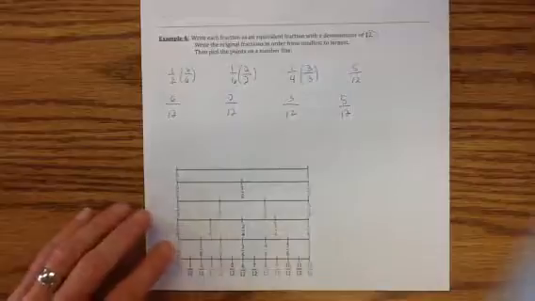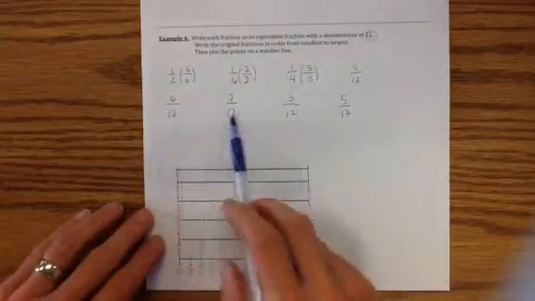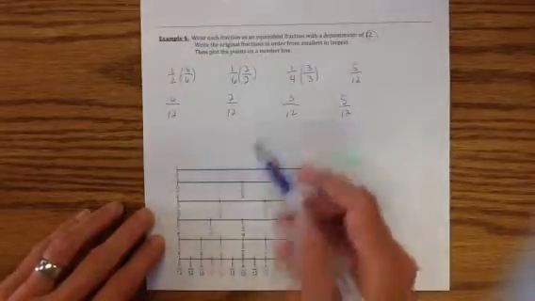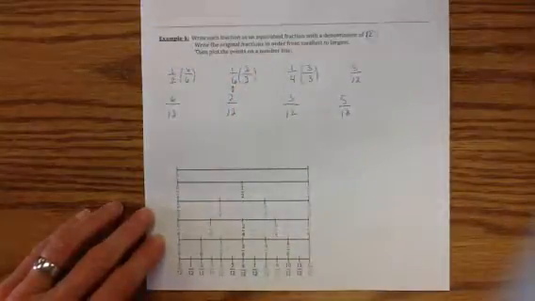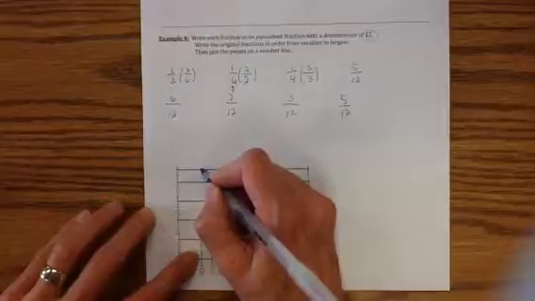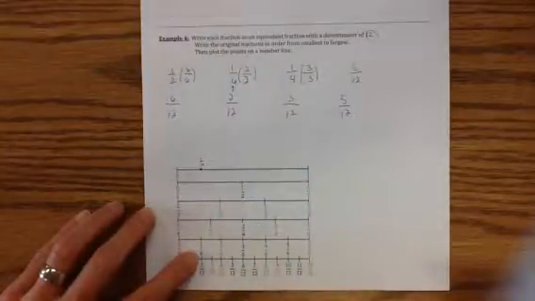But now we want to put these in order, right? We've got to figure this out. Which is the smallest out of these 4 fractions? Well, I bet you that 2/12, which, guess what? We didn't call that 2/12, did we? We called that 1/6. So our very smallest or least fraction right here would be 1/6, which is what we called 2/12, but it's 1/6.